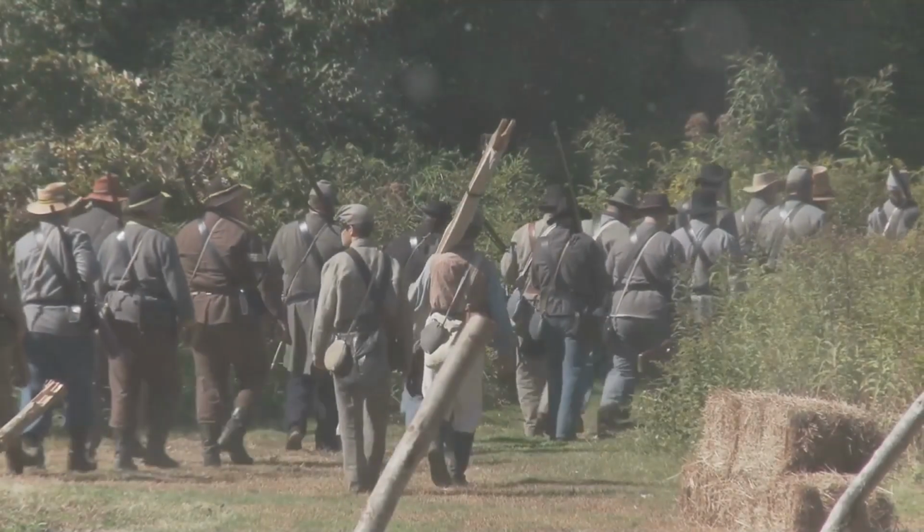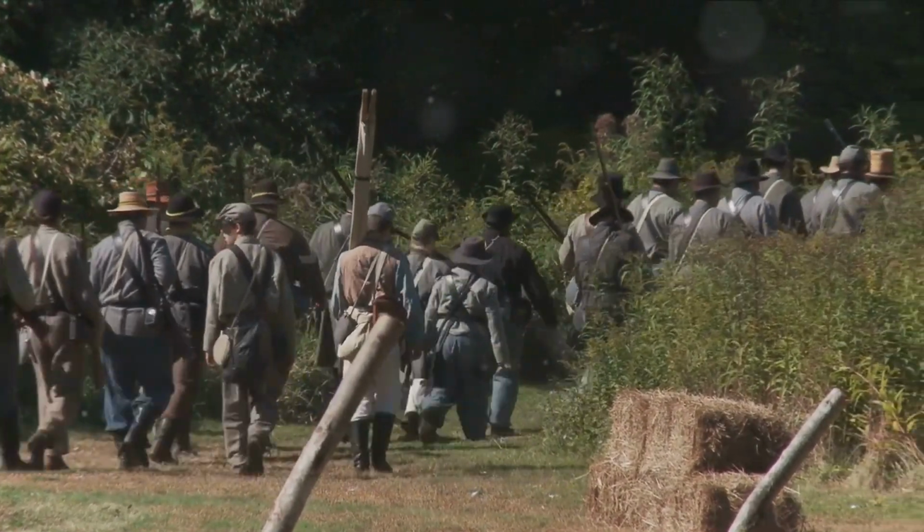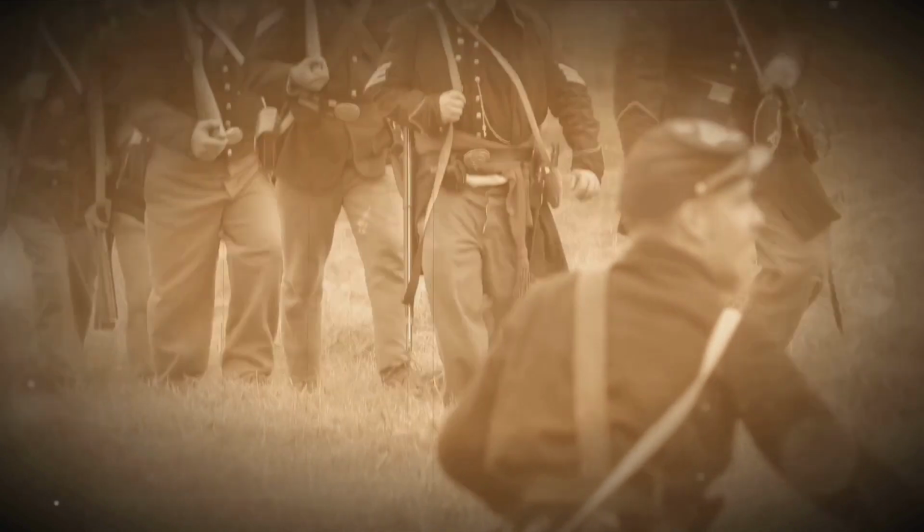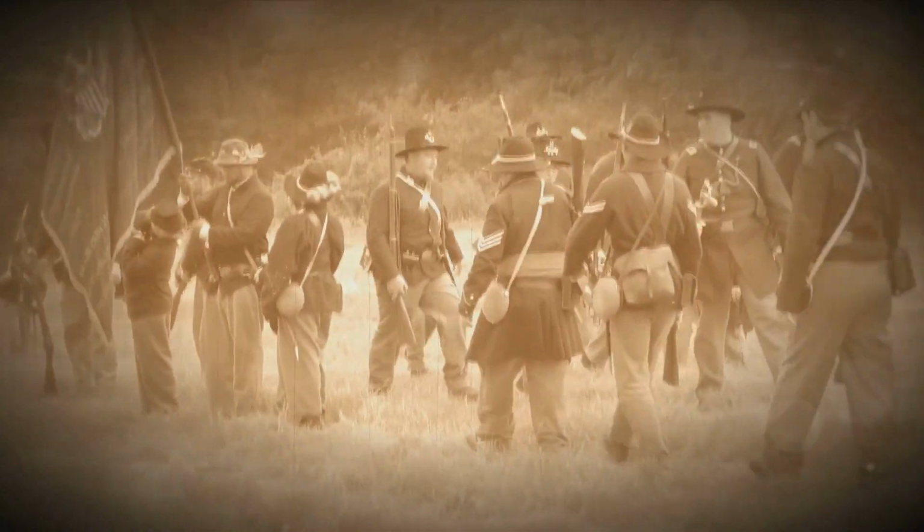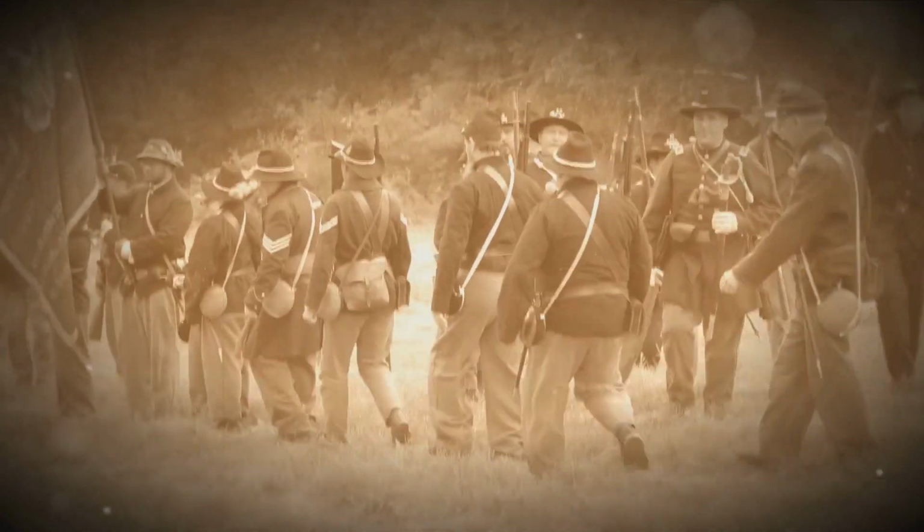What event tested the very fabric of the young United States and its ideals of freedom and equality? The answer is the Civil War, a conflict that erupted in 1861, pitting the northern states, known as the Union, against the southern states that seceded to form the Confederacy.